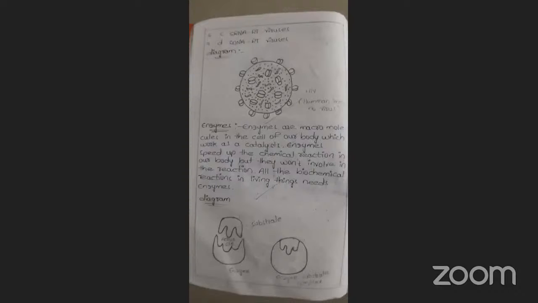So which catalyst? A catalyst is nothing but something which can improve the rate of reaction but is not involved in the reaction. Okay, listen once again, I will repeat. A catalyst is something which can improve the rate of reaction but does not get involved in the reaction.